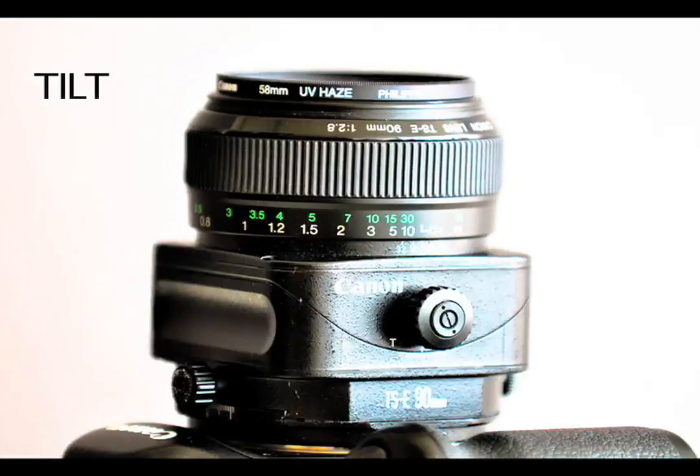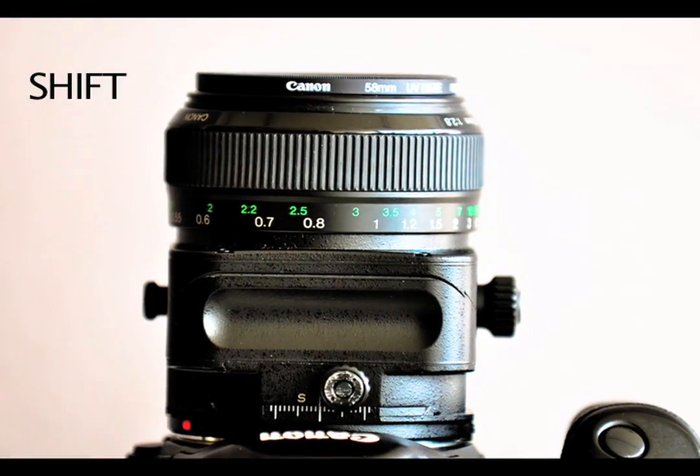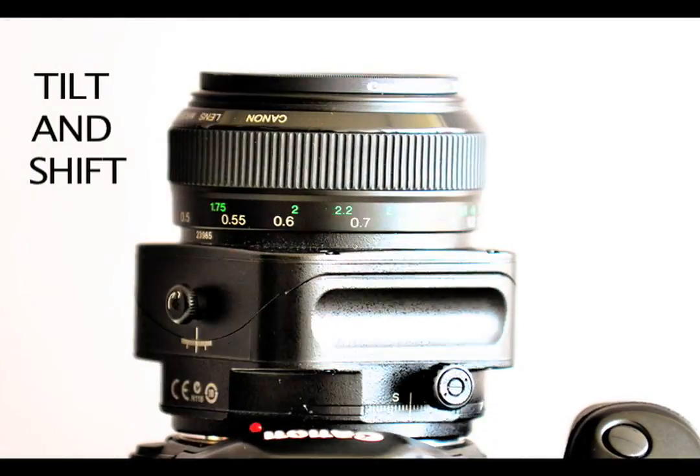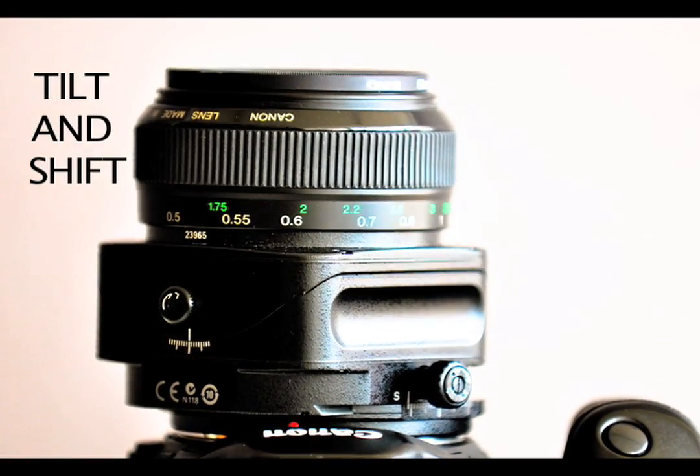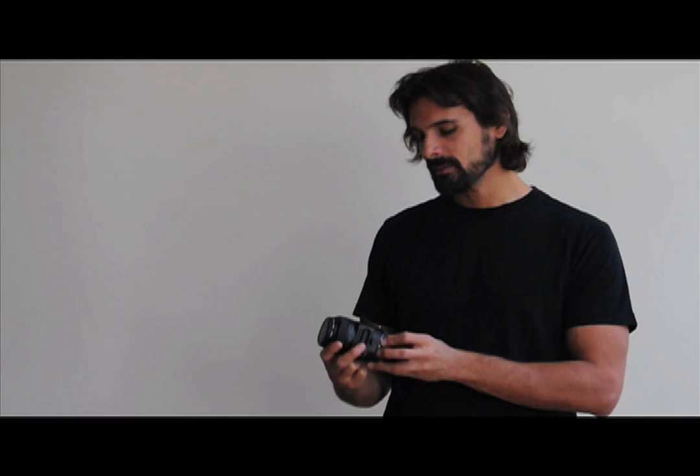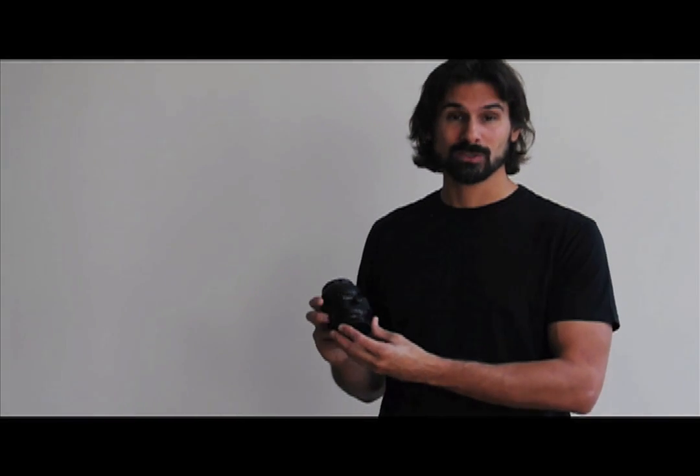Tilt-shift photography involves the use of a lens that can tilt and shift its focal plane. Today we're going to be focusing mainly on the tilt function for depth of field control. All right, today we're going to be using the Canon 90mm tilt-shift lens that goes down to 2.8.